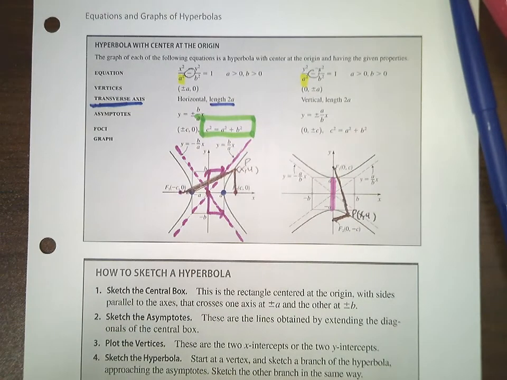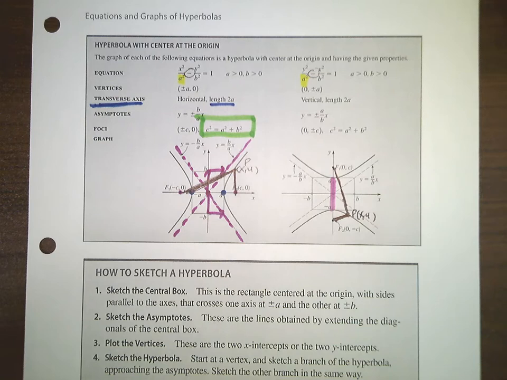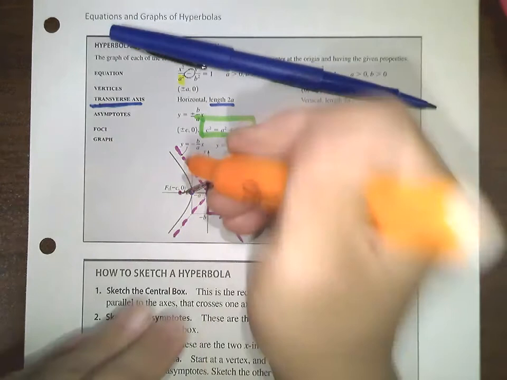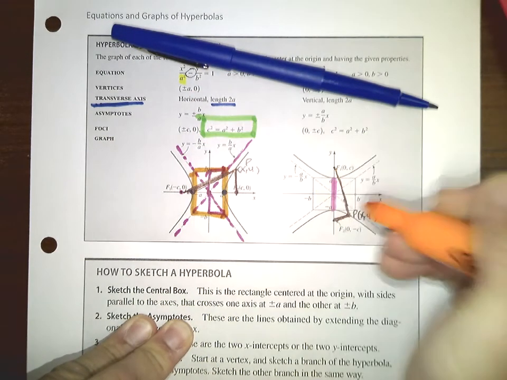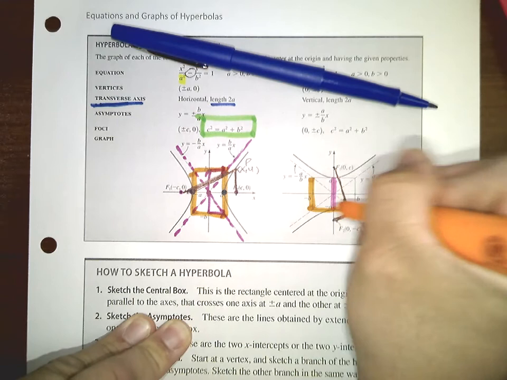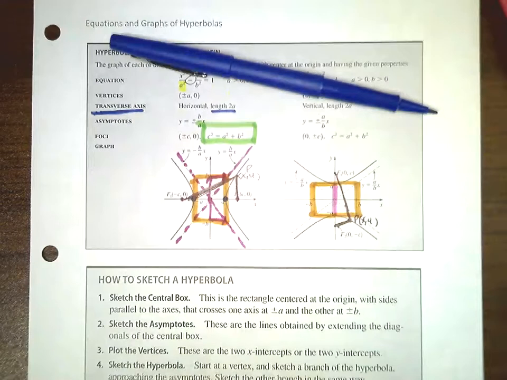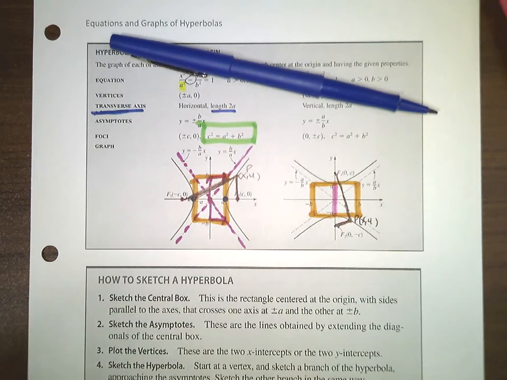All right. Now, I hope that you can see in the middle here a rectangle that is drawn here. It's not dashed like the asymptotes, but it's not part of the graph either.